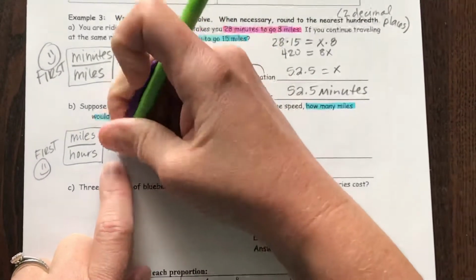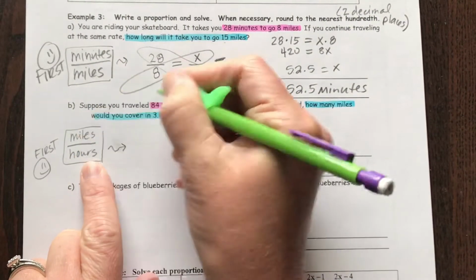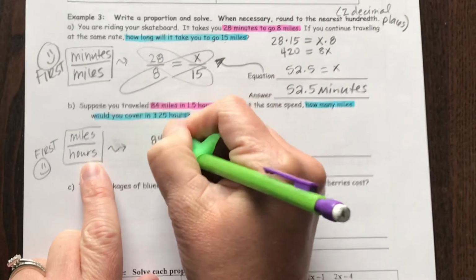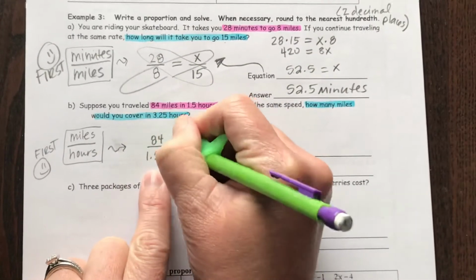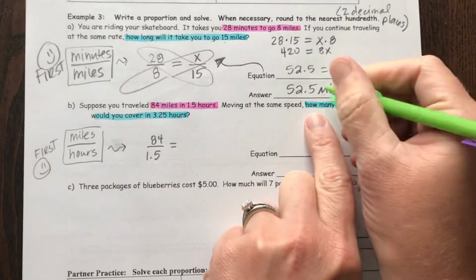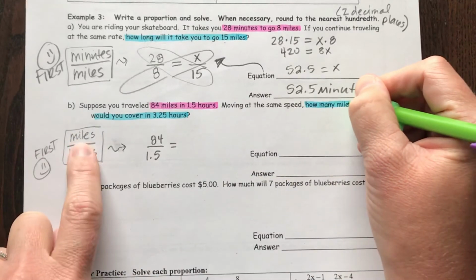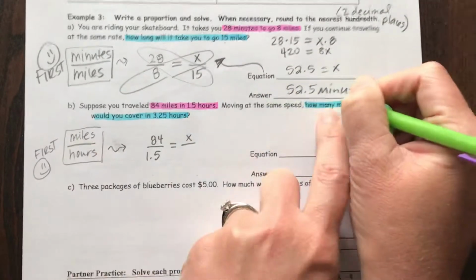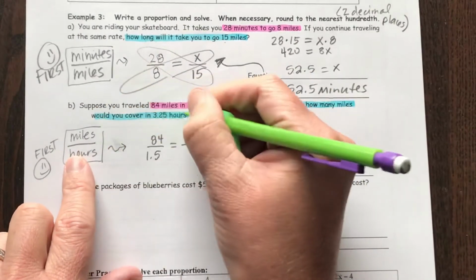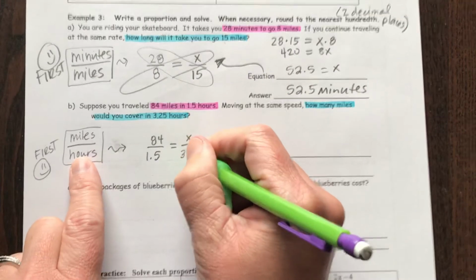Okay, 84 miles, so miles is on the top, so 84 is going to go on the top. 1.5 hours is going to go on the bottom. Now for my other fraction that I'm going to set this equal to, how many miles? I don't know how many miles, that's what I'm going to solve for. So miles needs to be a variable. I'm going to call it x. And then would you cover in 3.25 hours? Notice how hours is going to go on the bottom.